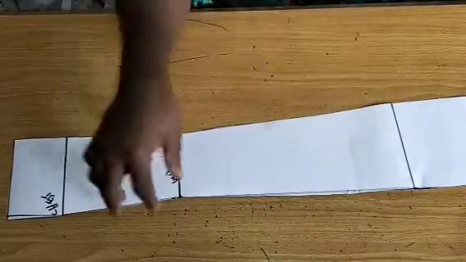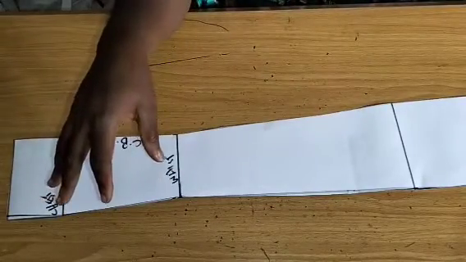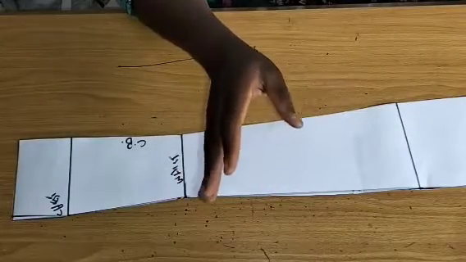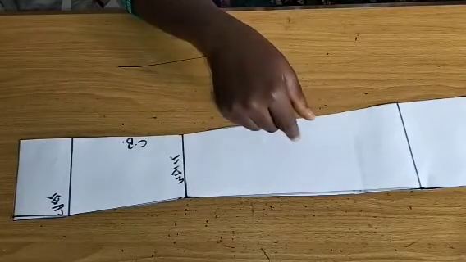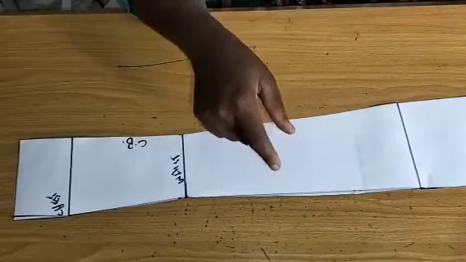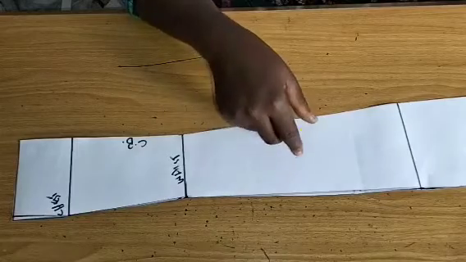You can now go ahead and attach your sleeve. We also have different sleeve patterns on this channel on how to make different puff sleeves. I'll be linking them in the description box below if you want to attach this exact sleeve.